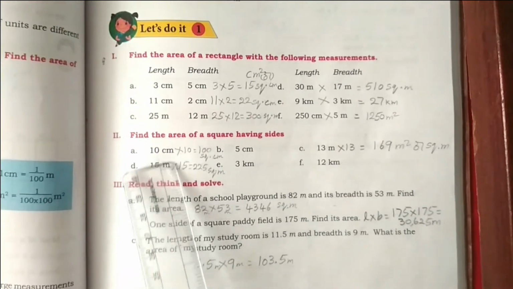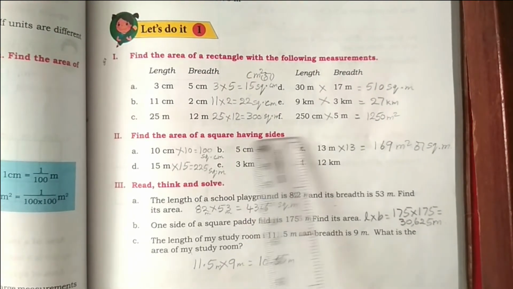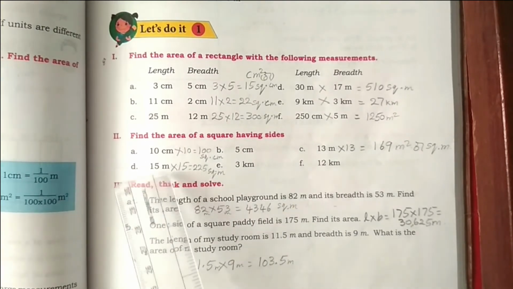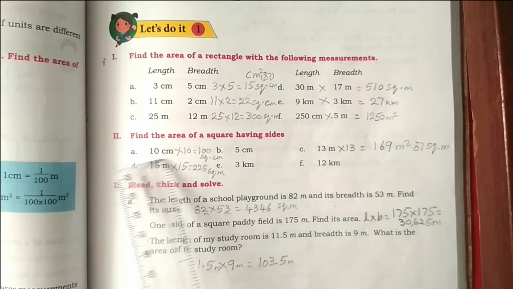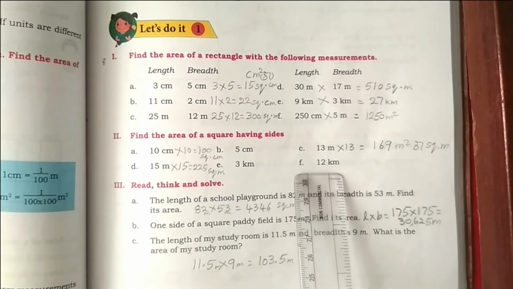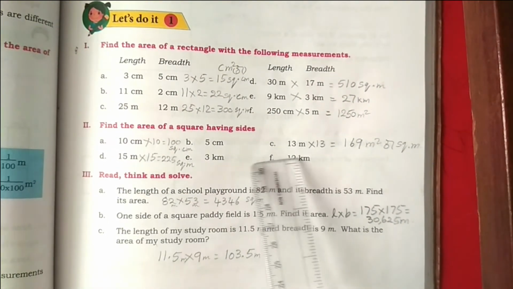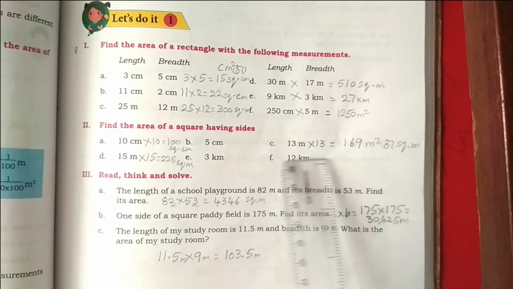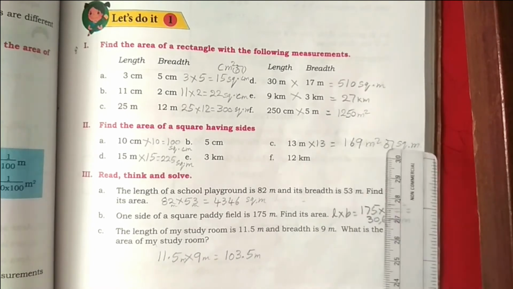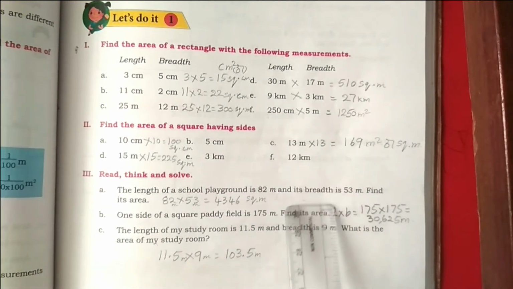And now second question. Find the area of a square having sides. That means only 2 sides we will calculate, right? So 10 centimeters into 10 centimeters, how much is it? 100 square centimeters. Likewise, see the other example. C bit. 13 meters into 13 meters, that is equal to 169 square meters. So you do the rest of the sums.